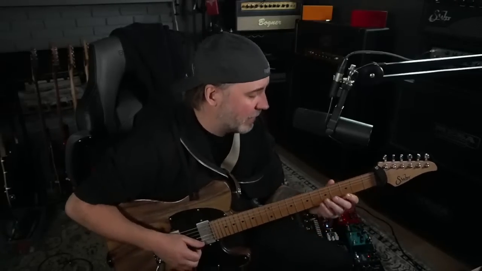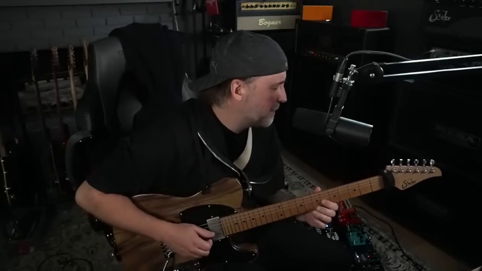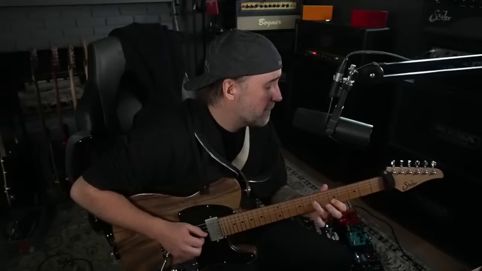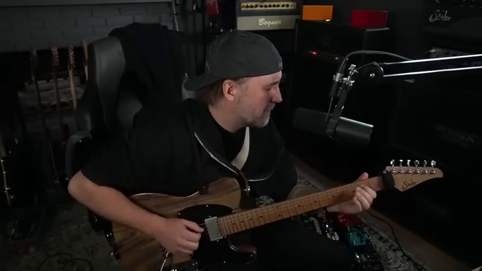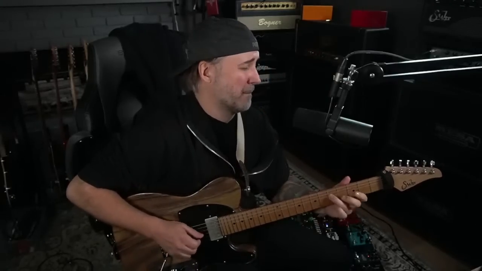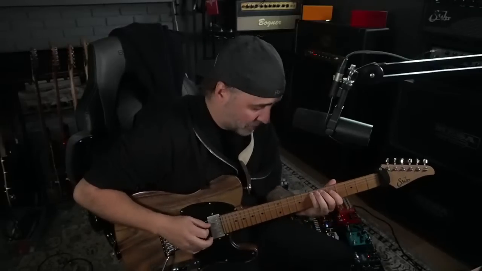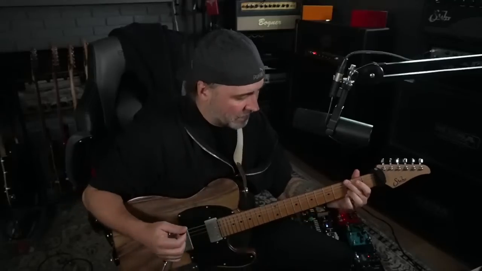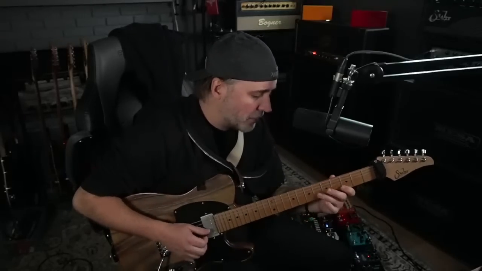I'm switching between this D and the one that's right here. It's still pentatonic. It is. I'm still seeing this framework.